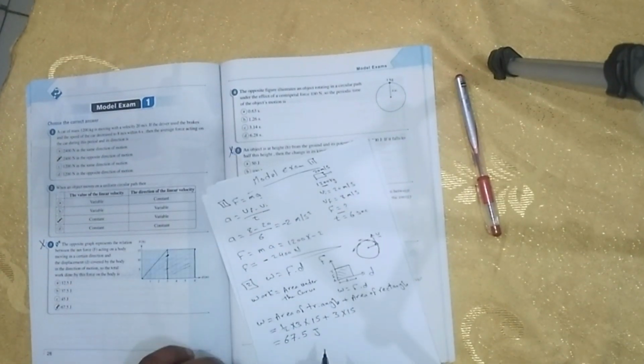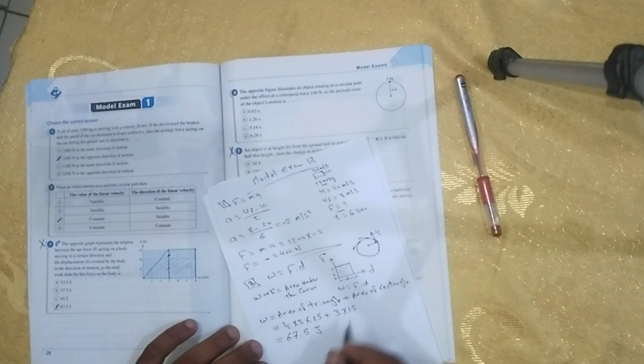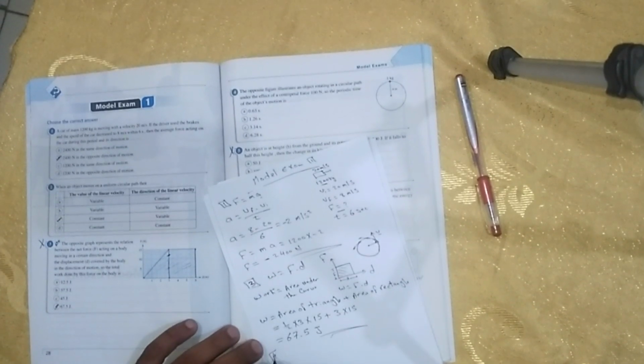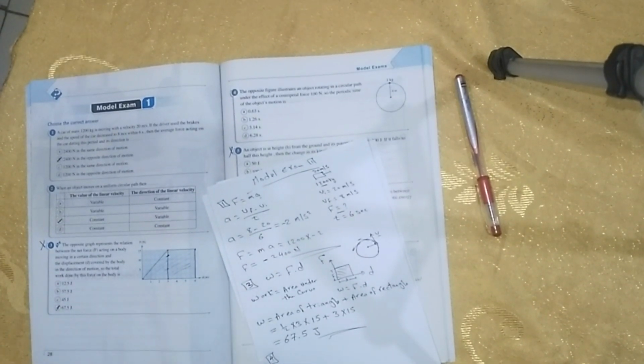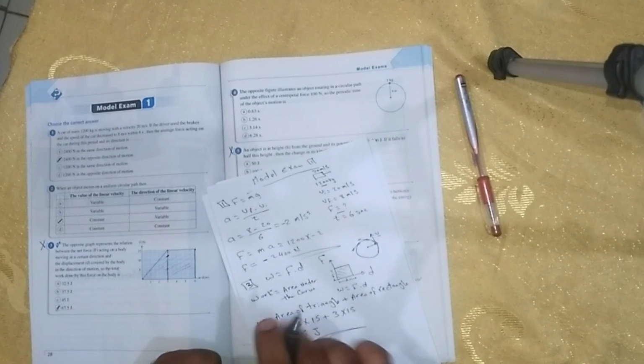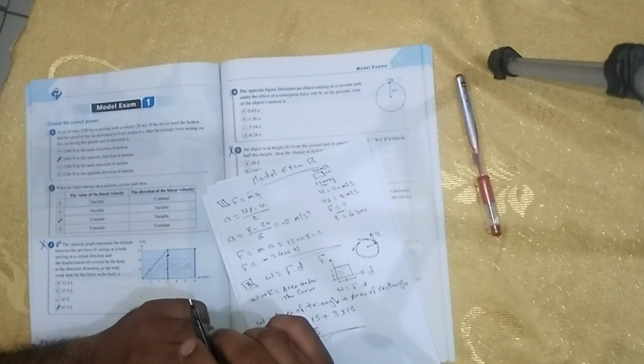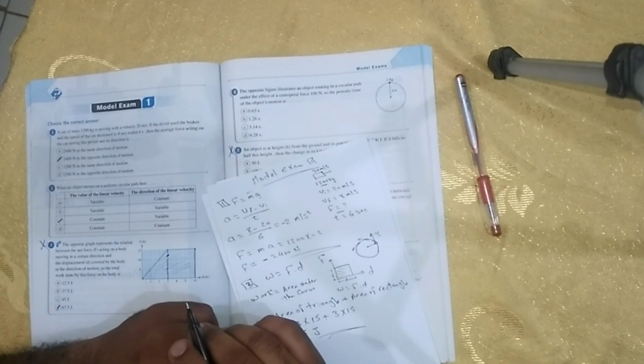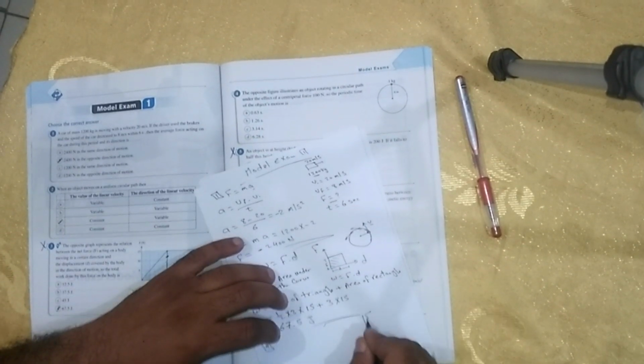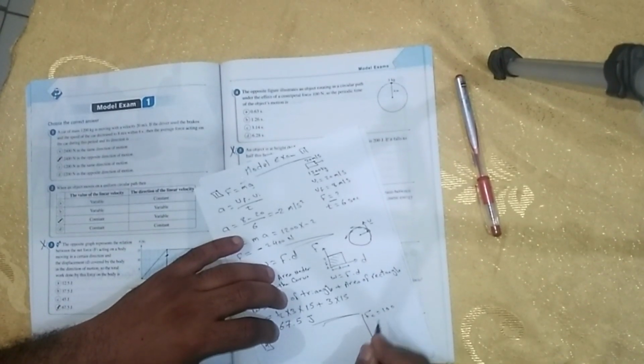Another problem here, number 4. The opposite figure illustrates an object rotating in circular path under the effect of a centripetal force 100 Newton. So we have centripetal force equals 100 Newton.